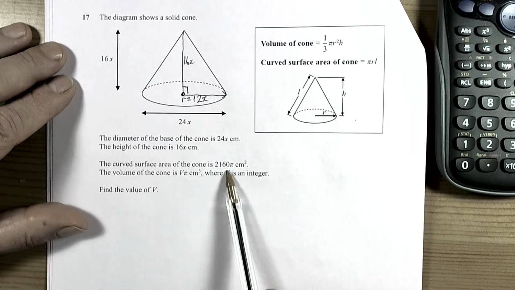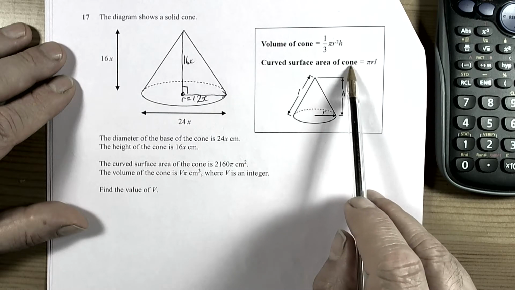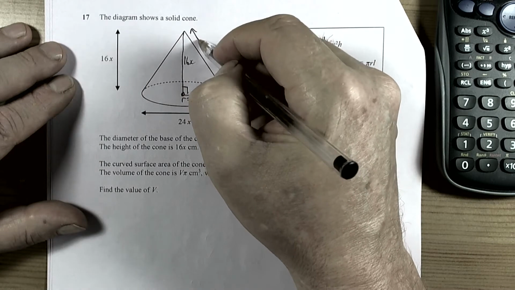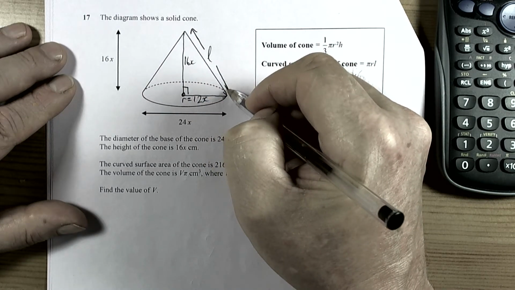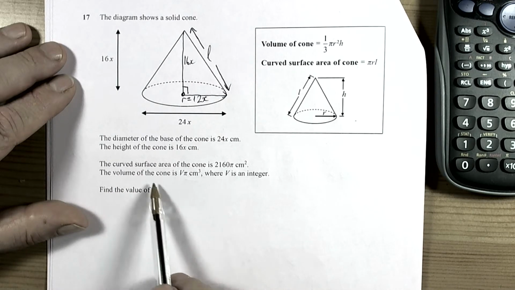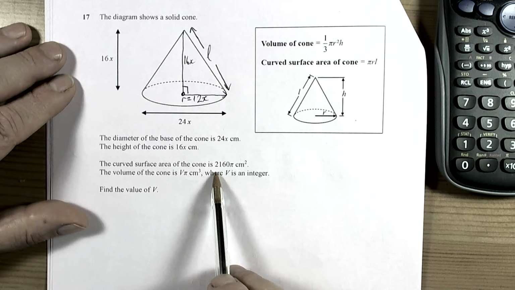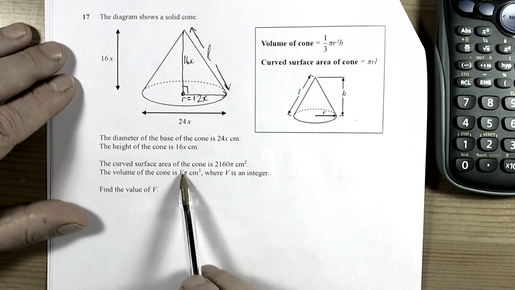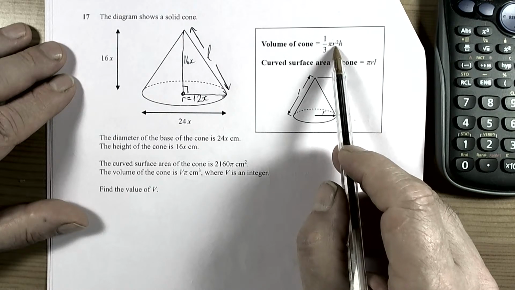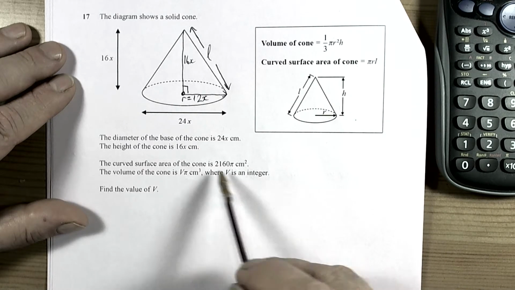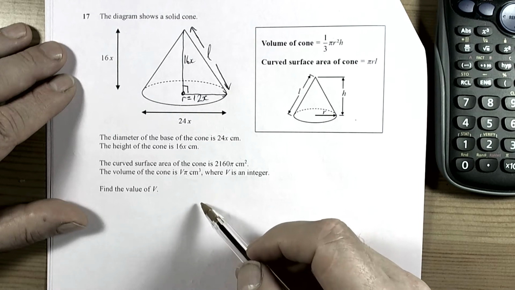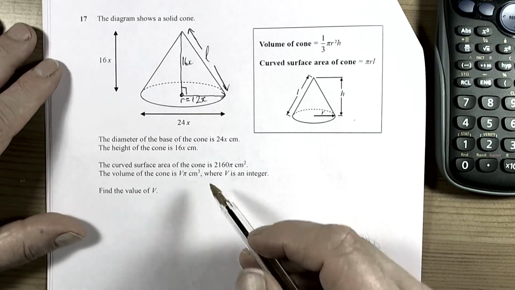It talks about the curved surface area, and the curved surface area of the cone is equal to pi RL, where L is the slant height, so this is L. So it wants us to work out the value of V. The volume of the cone is V pi. So to work out the volume, we'd need to know the radius. But it wants an integer value, so we've got x's in here, but we don't need x in our final answer, so we've got to somehow find out the value of x.